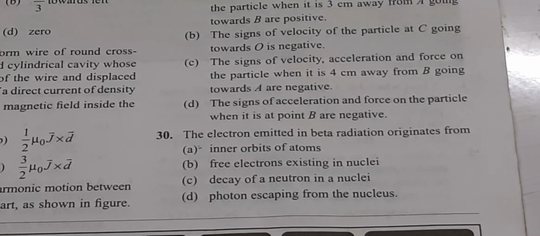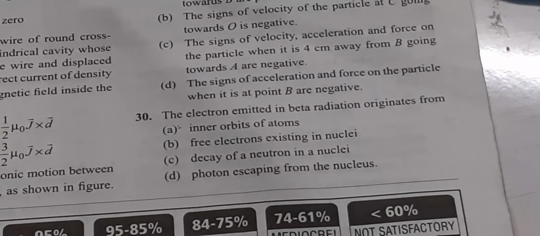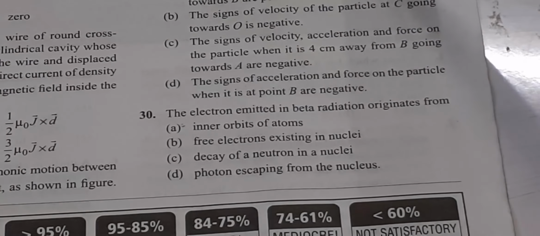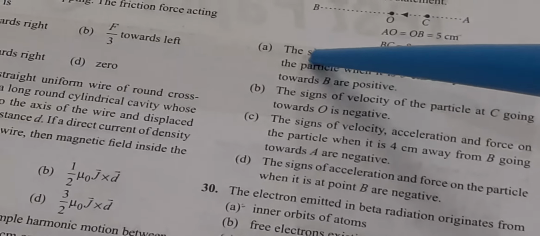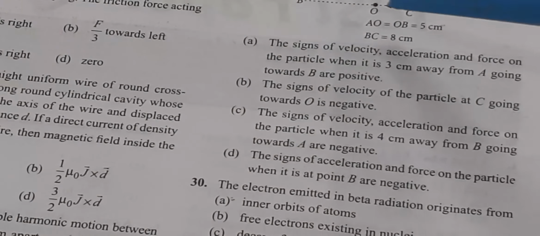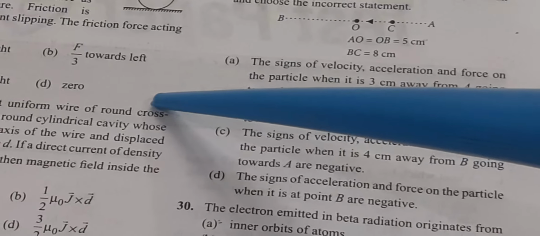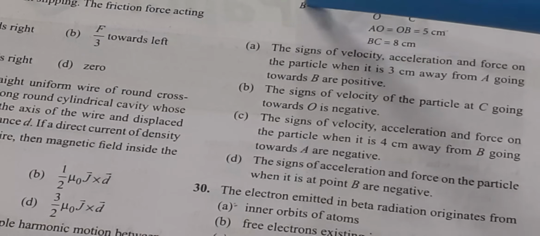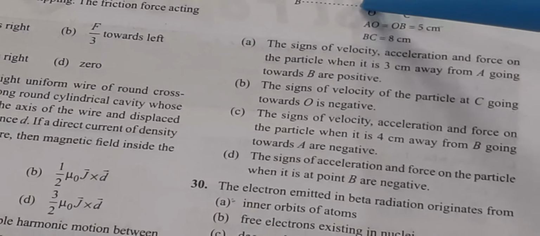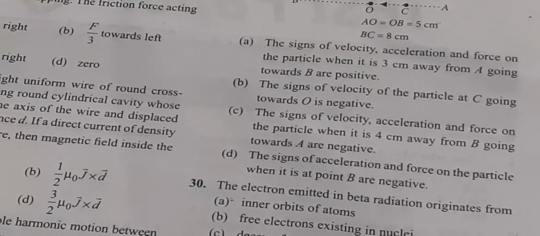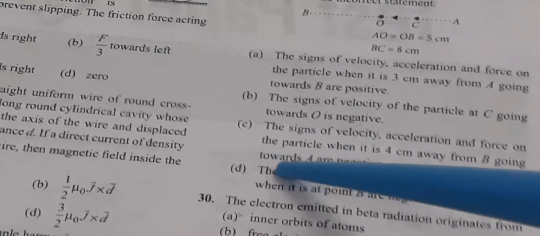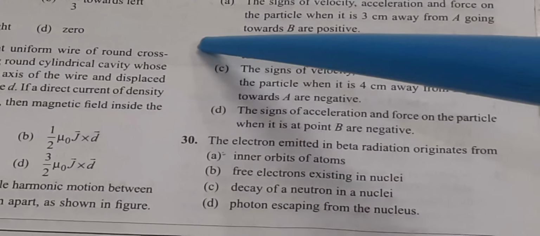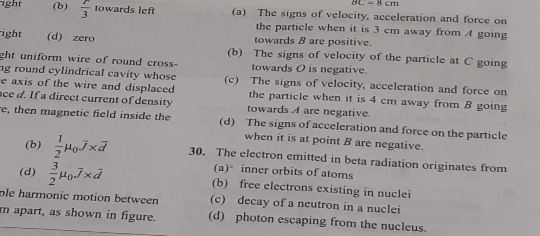Next, D. The sign of acceleration and force on the particle when it is at point B are negative. Up to B, when it was along the direction of AB, it was positive. When it is at the point B, momentarily it will come back. I mean velocity, acceleration, force all will be negative. That means B is the wrong answer for this.